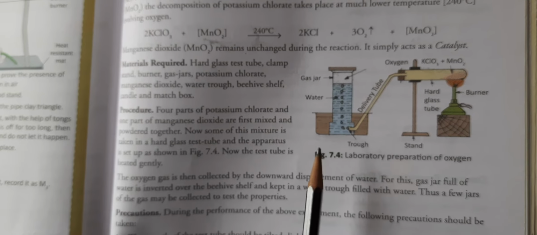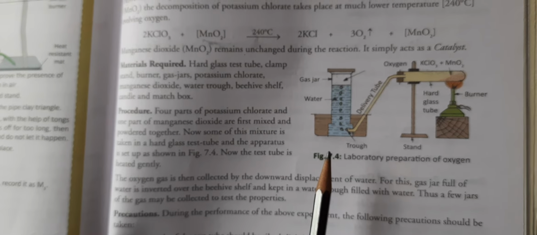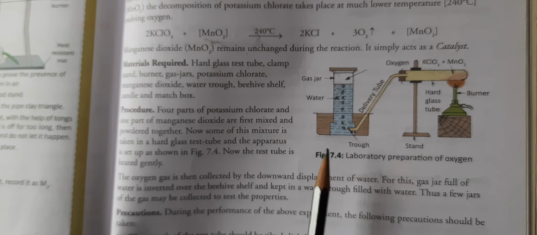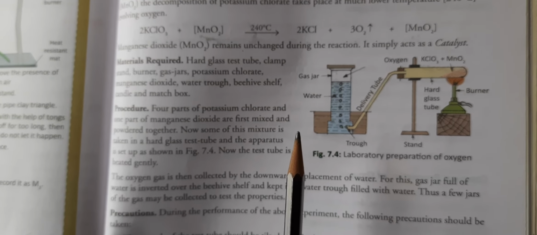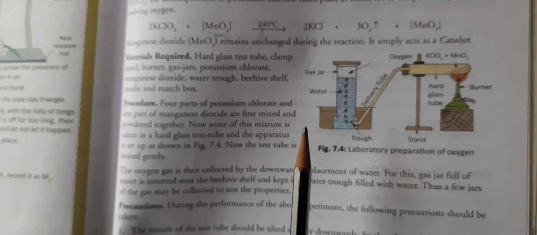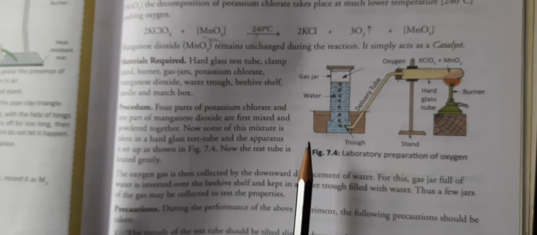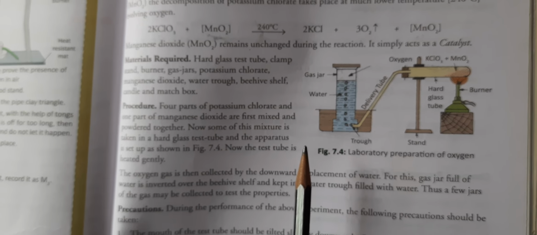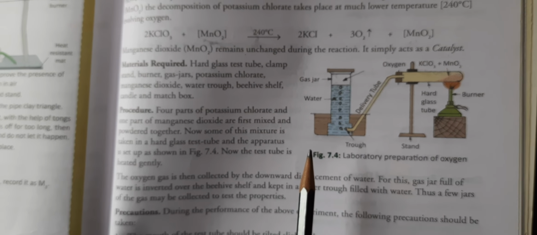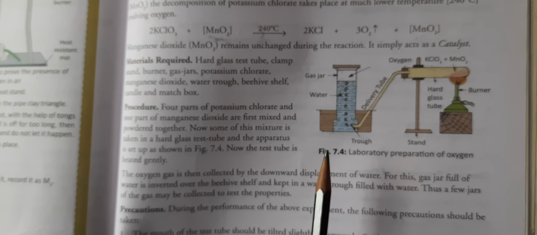I am going to post a video of the preparation of oxygen with the help of potassium chlorate and also with the help of hydrogen peroxide. There is another chemical. So that will come after this video. You just see that video for your educational purpose. All right. So these are the methods of preparation of oxygen.